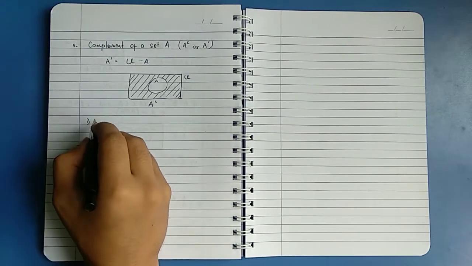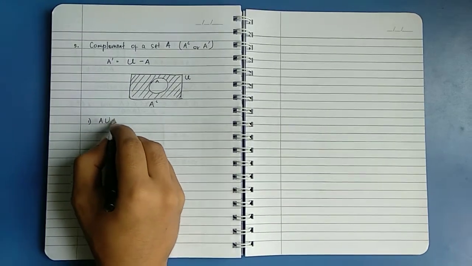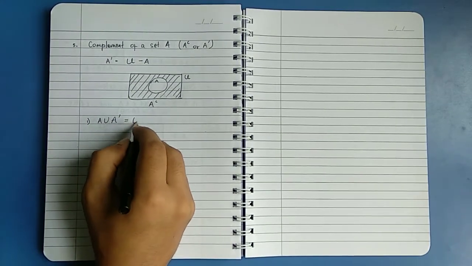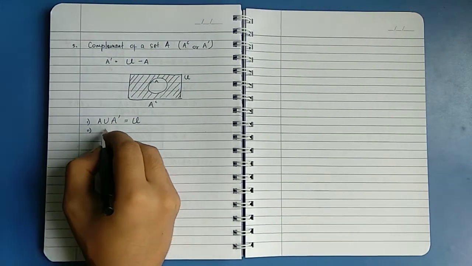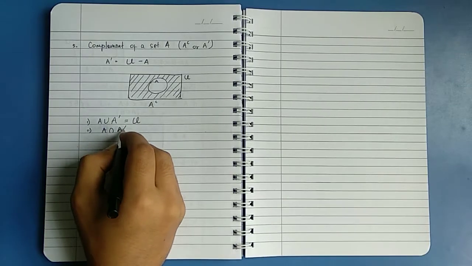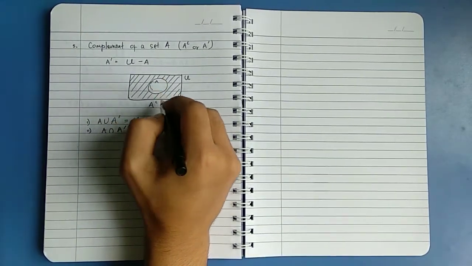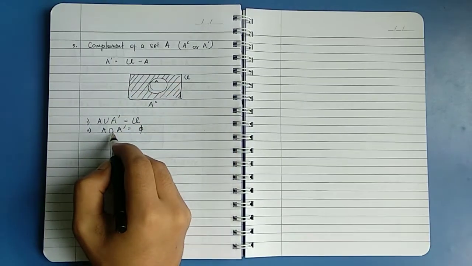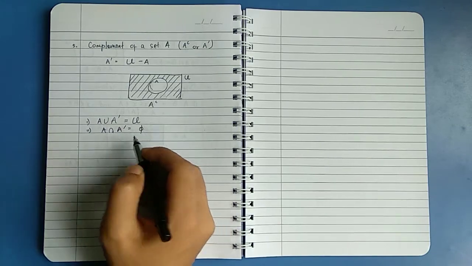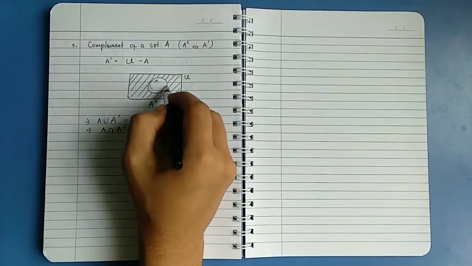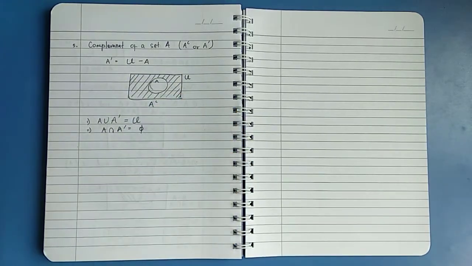So, first law is that A union A complement will become the universal set, and A intersection A complement will be phi. So A is this, its complement is this portion. If we take the intersection, that is what is common between them, so we'll get the empty set. And if we take the union of A with the complement, we'll get the whole universal set.